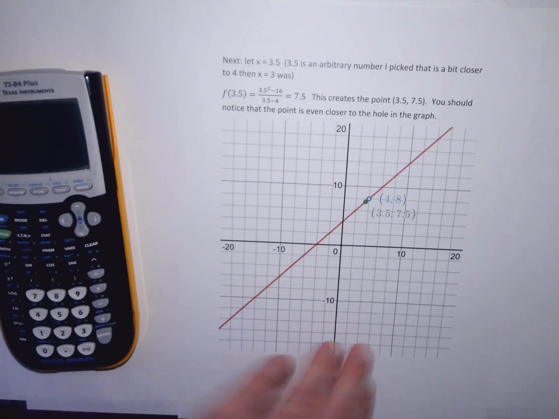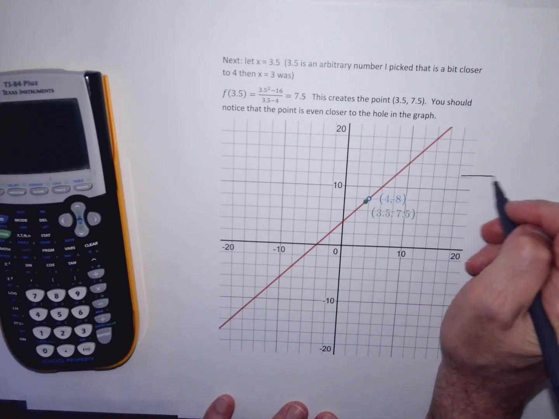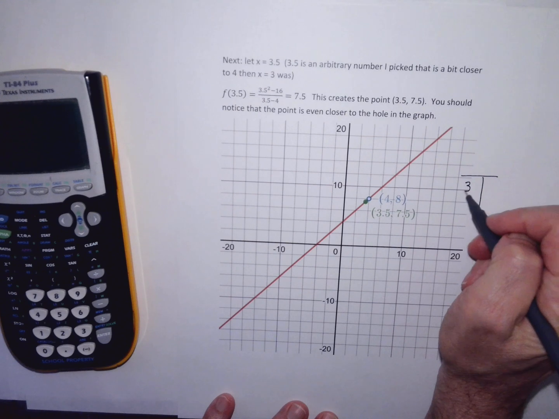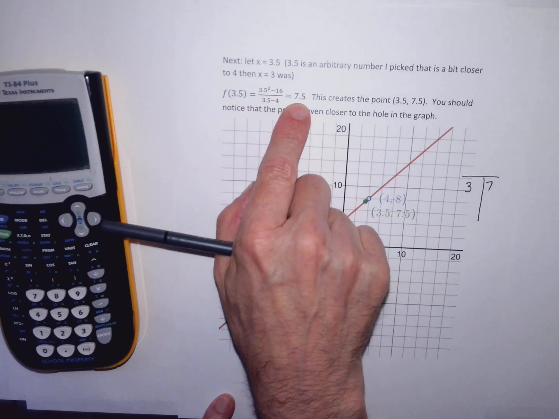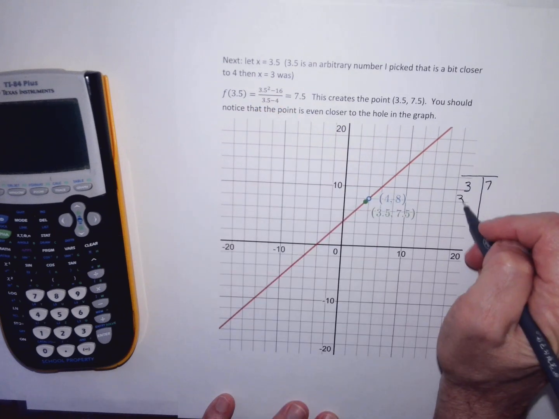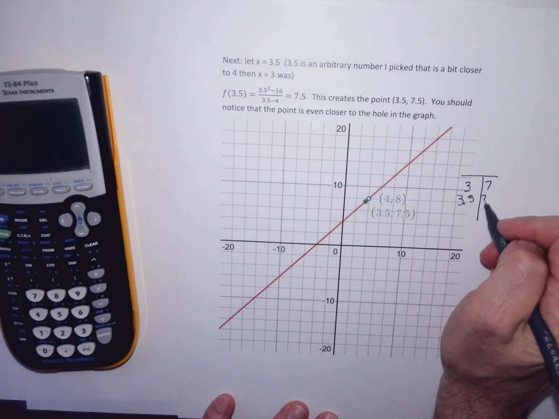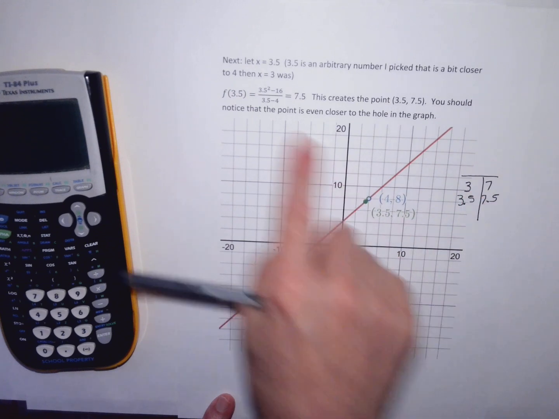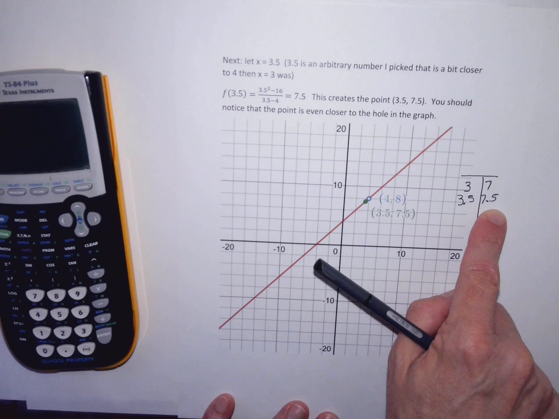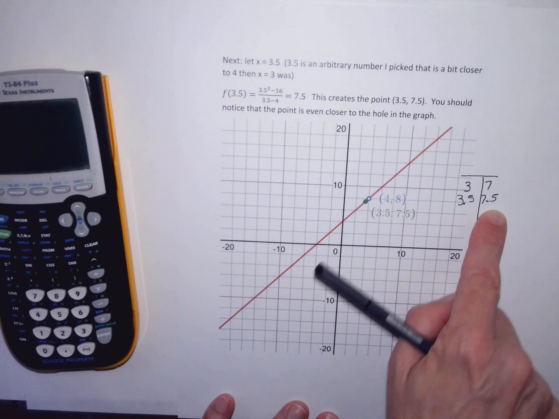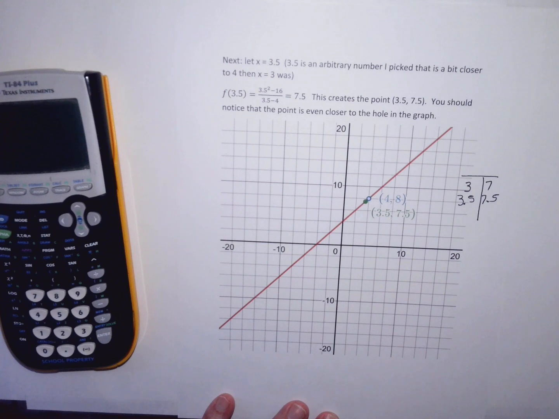So I took another number, 3.5, and plugged it into the function. When I plugged 3 into the function, I got 7 for y. When I plugged 3.5 into the function, I used my calculator and got 7.5 for y. So I picked a value closer to 4 than 3, and my y got bigger. My goal is to say, if I pick a value that's infinitesimally close to 4, what does the y get? Is the y going to get close to some number? And it's not even rocket science to figure out what that number is. It's kind of staring at me already.